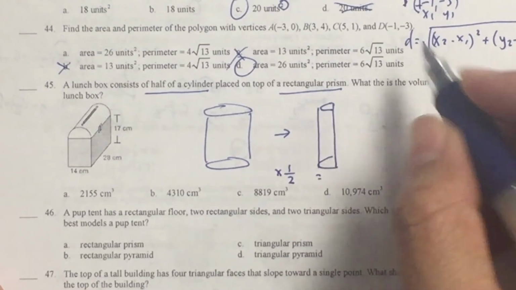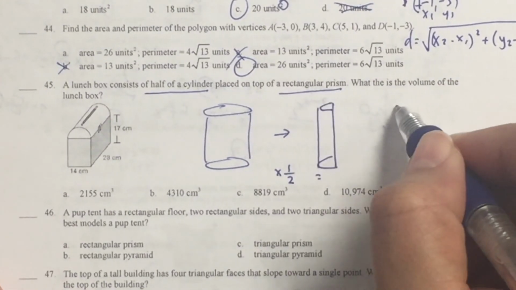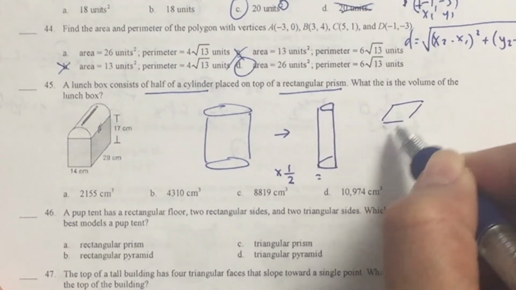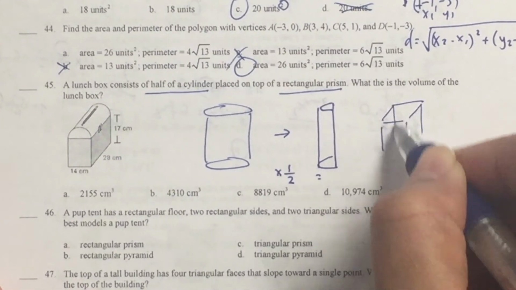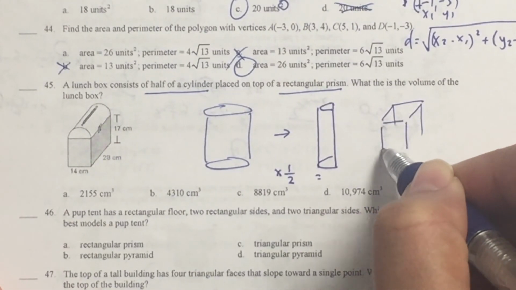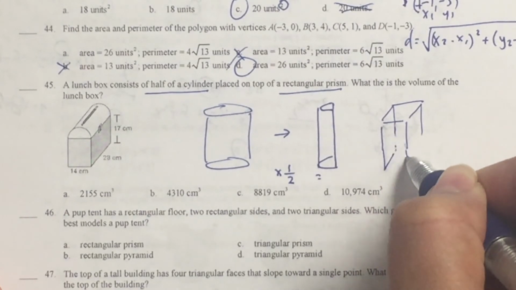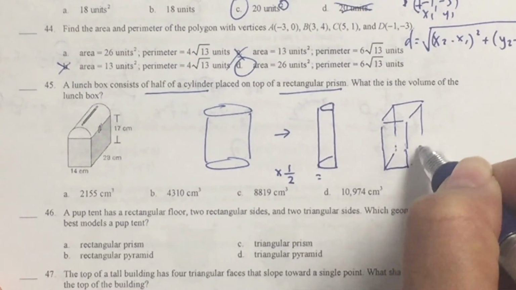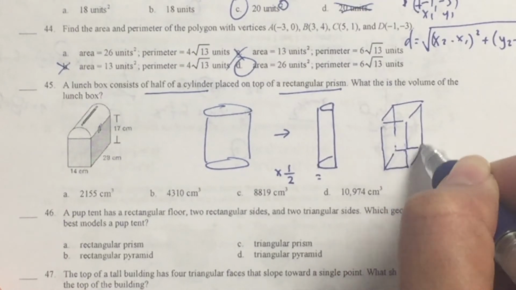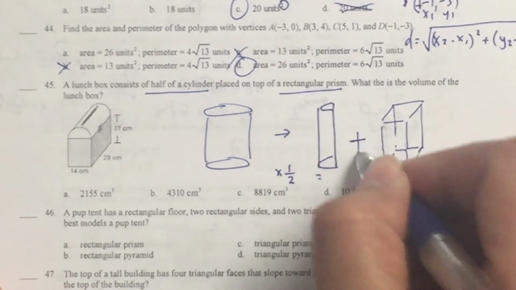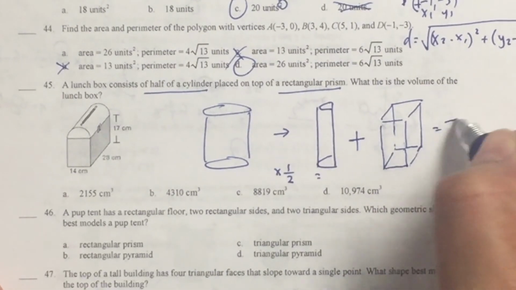Then when I find that, I'm going to find a rectangular prism. I'm going to add those two together to find the total.